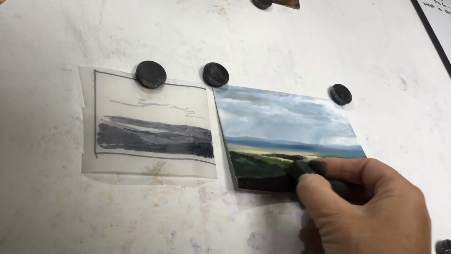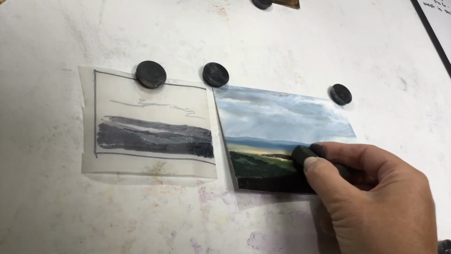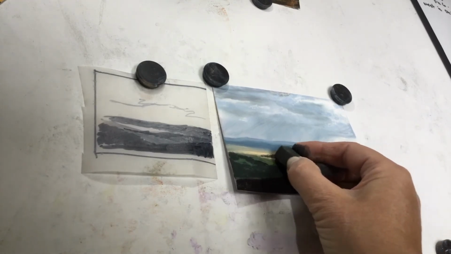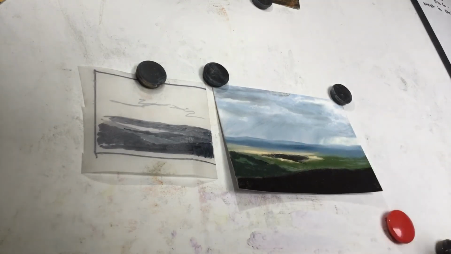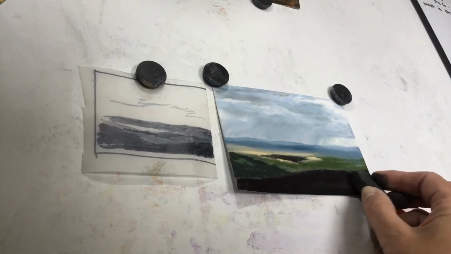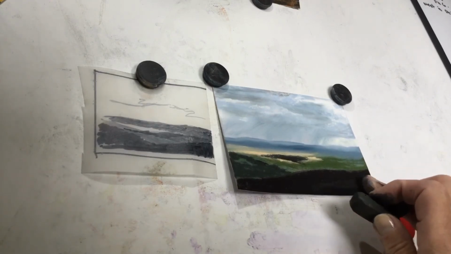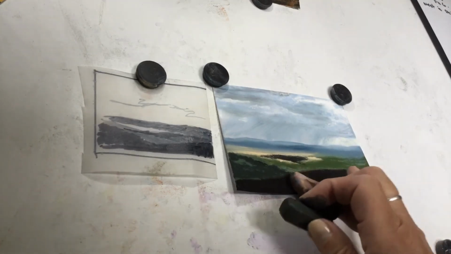When I've finally got all the tones in that I want, I'm going to go over that. I'll pick up the photograph and I'll just then start putting in a little bit of detail, or I don't want a deal of detail in this, but just a little bit of detail.